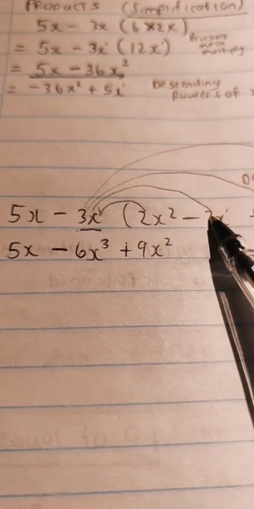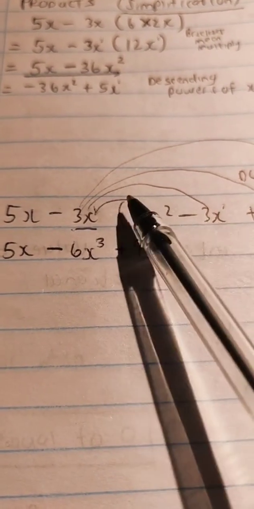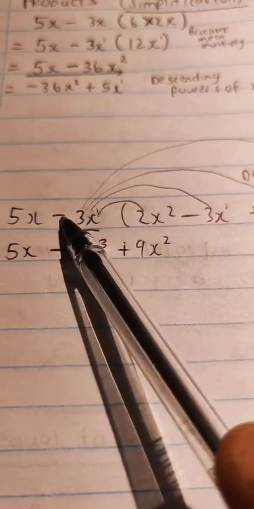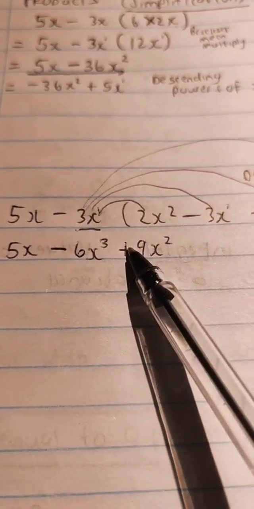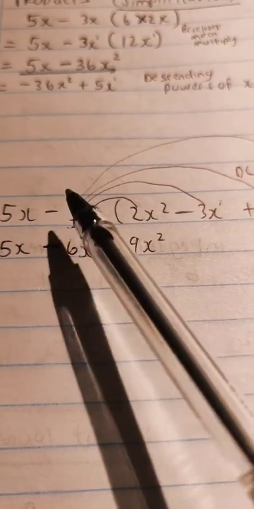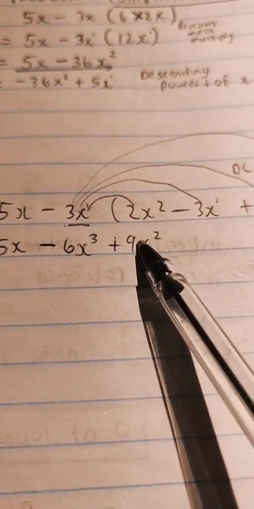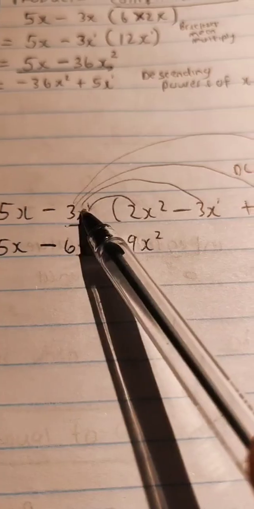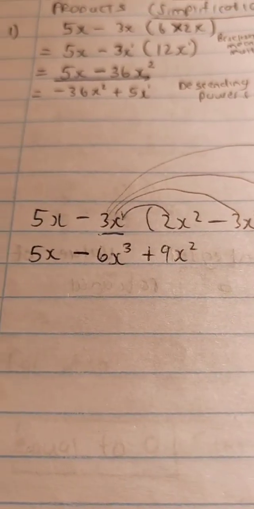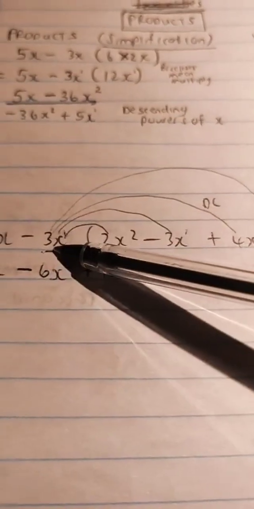You distribute it to the next term. You multiply because brackets mean multiply. Negative times a negative is positive. Your sign is done. Then your number. 3 times 3 is 9. Then your number is done. Then your letter. X times x is x squared. You keep your base, you add your exponents. 1 plus 1 is 2. Are we together? We move on.